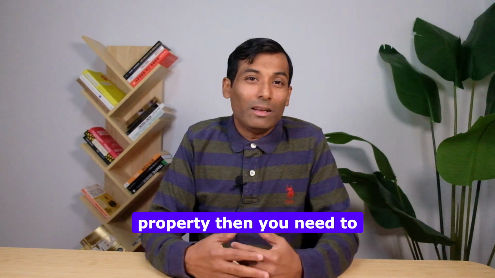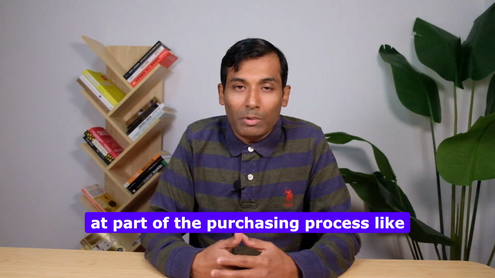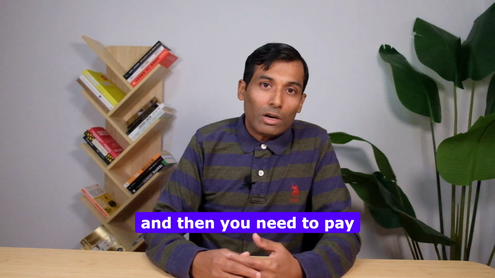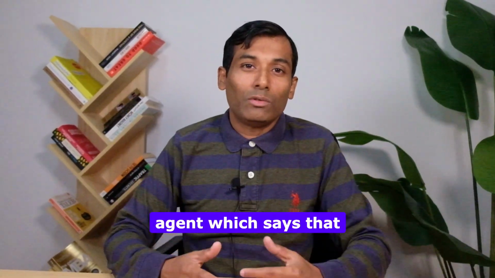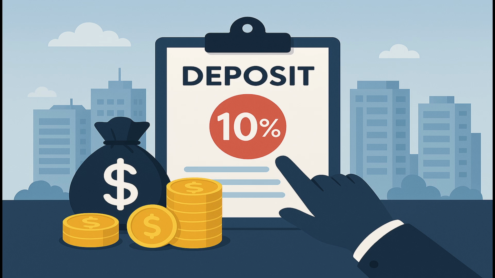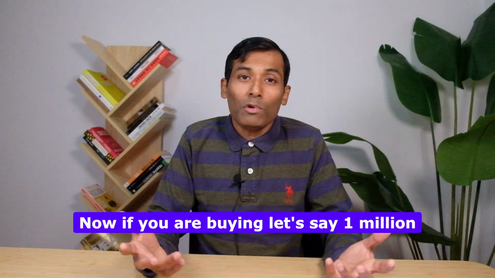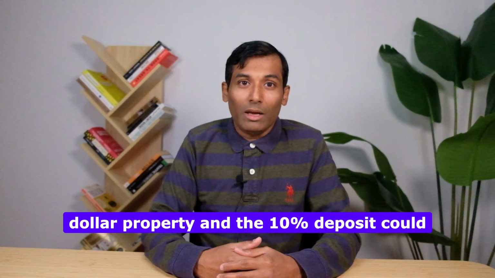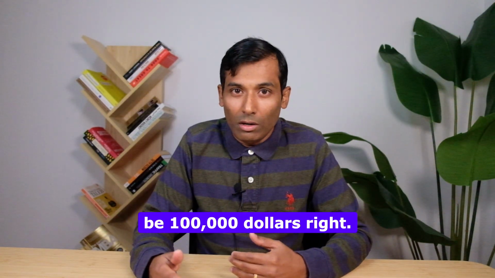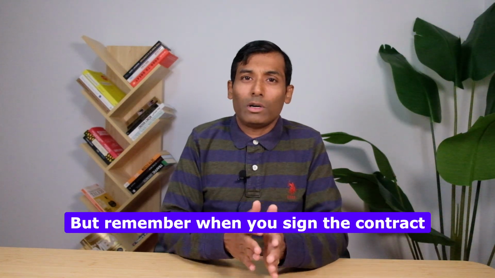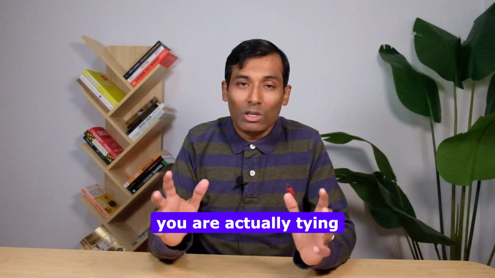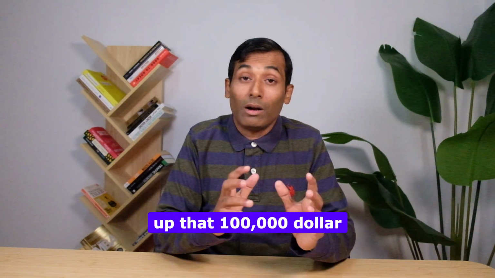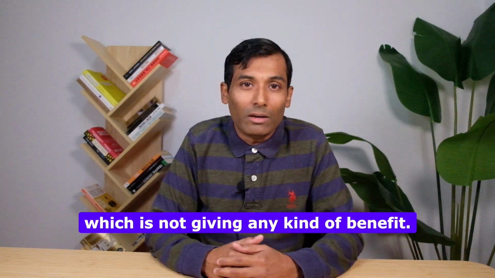Truth about deposit. When you purchase a commercial property, you need to pay the initial deposit as part of the purchasing process. You sign the contract and then you pay the deposit, right? The agent says you need to pay the 10% deposit, which is like the norm. If you're buying, let's say, a $1 million property, the 10% deposit could be $100,000, right? But remember, when you sign the contract and your property is settled after, let's say, 60 days, sometimes 90 days, 3 months, you are actually tying up that $100,000, which is not giving any kind of benefit.